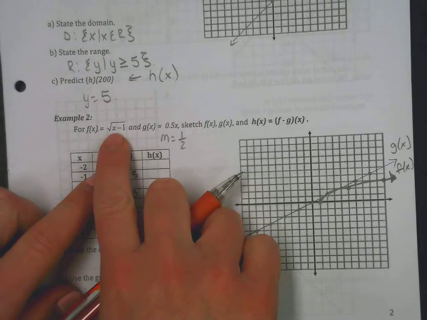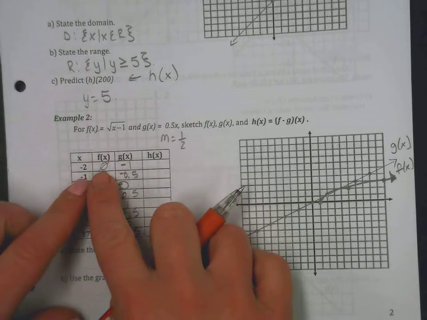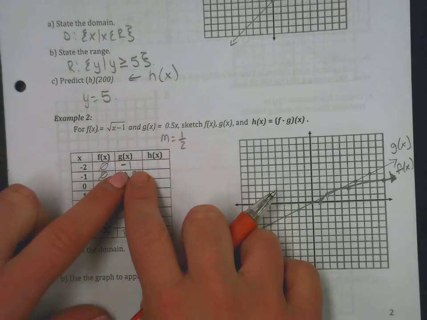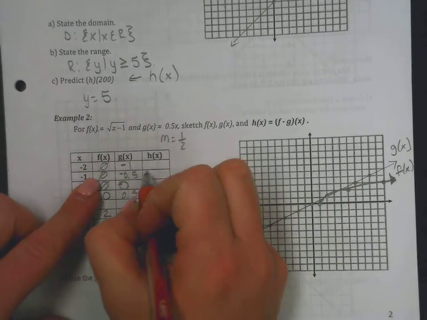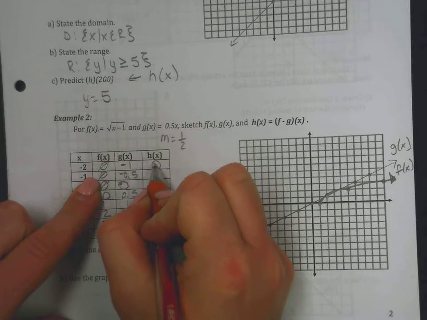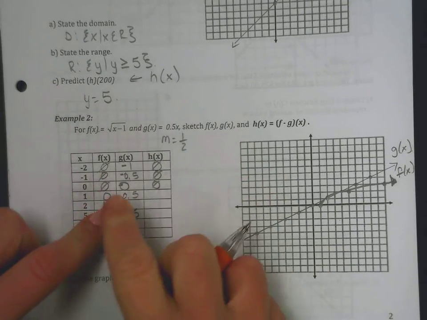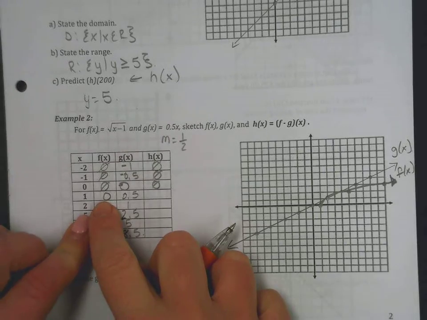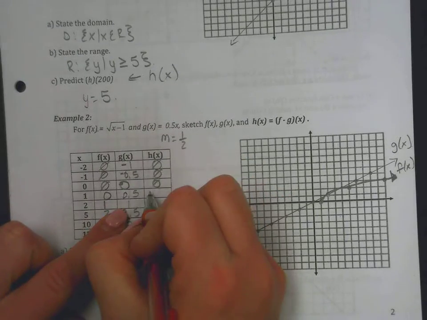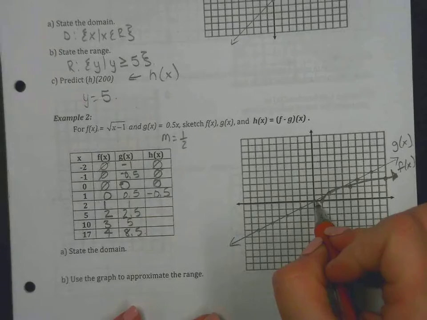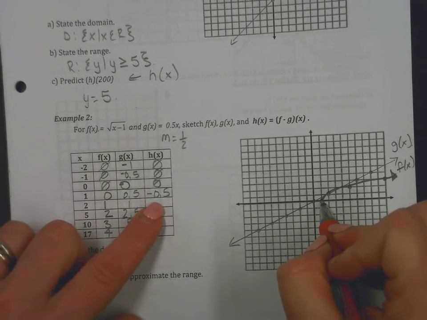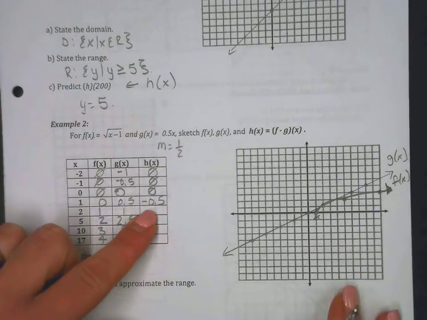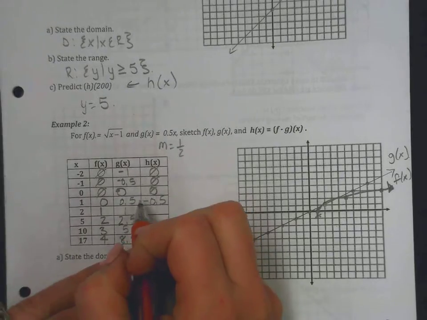Obviously, if my radical function doesn't exist for a negative x value, I can't subtract those values either. It still won't exist for my new function. So my first value here would be 0 minus 0.5, which is negative 0.5. So when x is 1, we're going to have a negative 0.5 value. I'm going to put an x there just to show the difference between the two graphs.